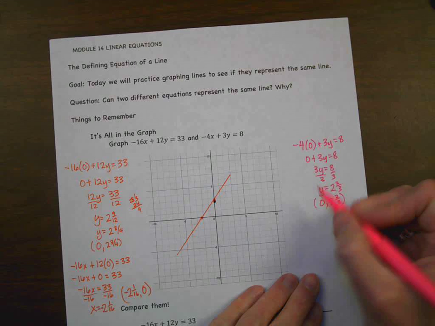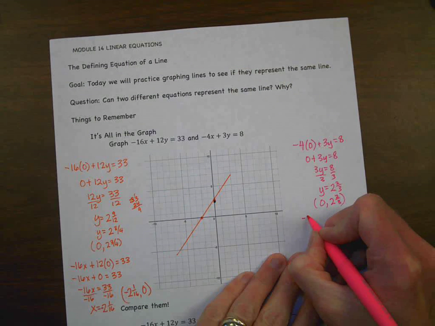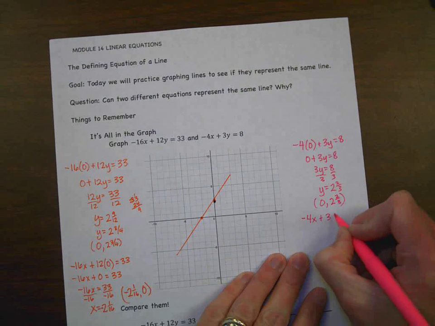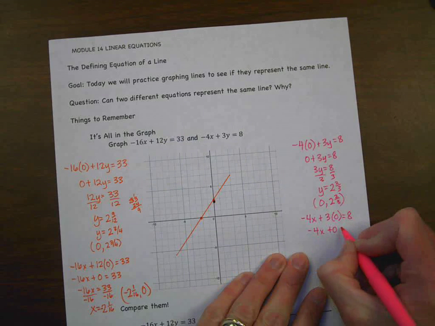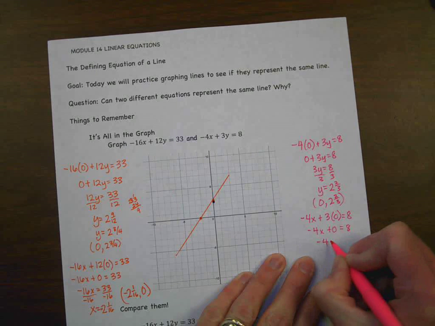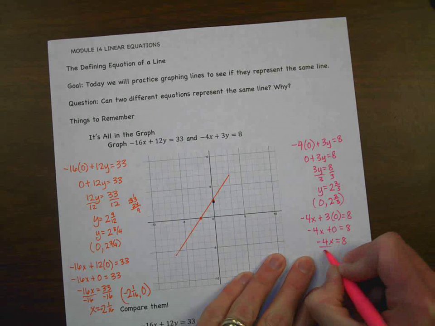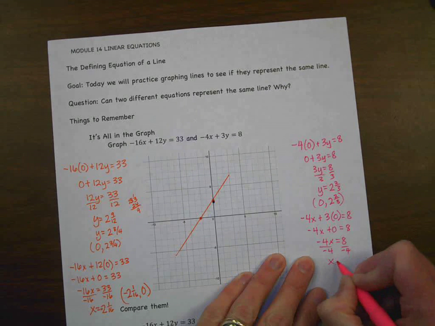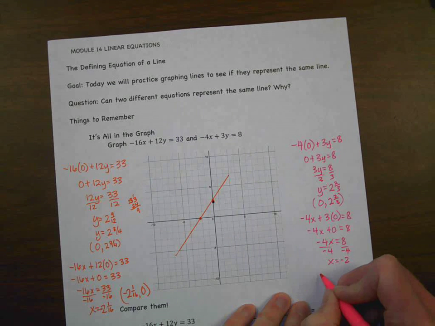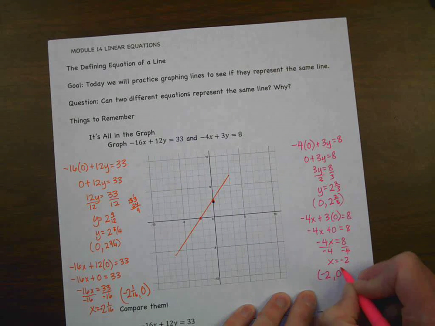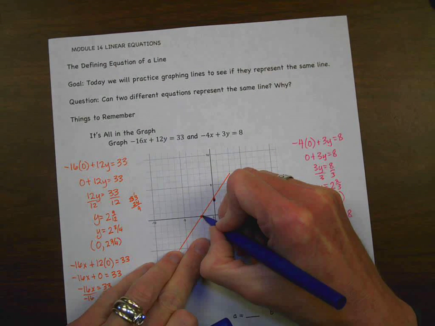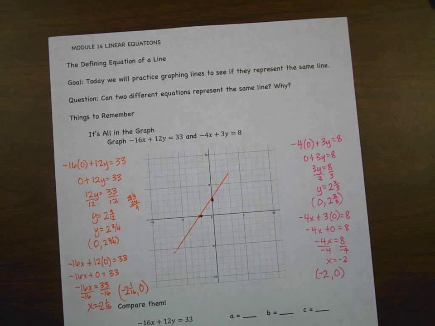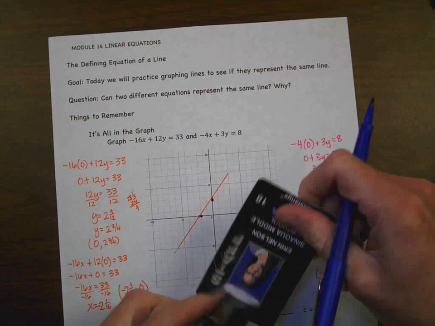Okay, and now we're going to do the same thing for when the y is 0. So we have negative 4x plus 3 times 0 equals 8. So we have negative 4x plus 0 equals 8. So we have negative 4x equals 8. Divide both sides by negative 4, and you get x equals negative 2. So now we have negative 2 comma 0. So that's where this one collides. So negative 2 is exactly here. And then we have 0. And so they look very, very similar, right?